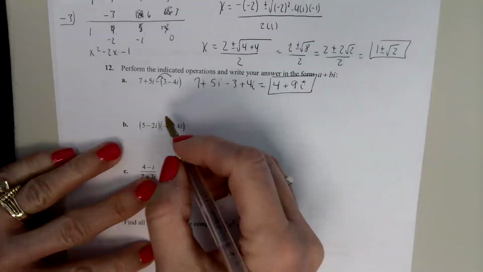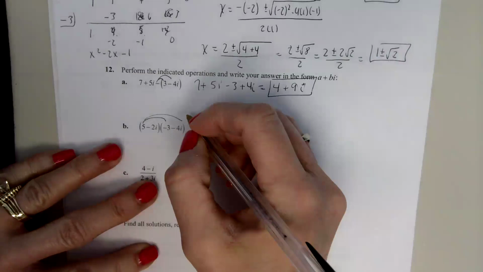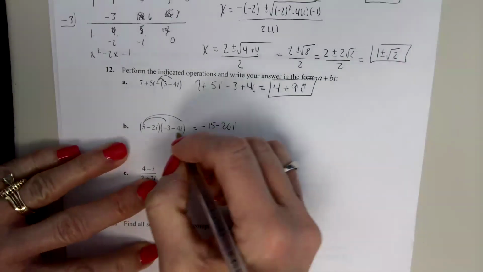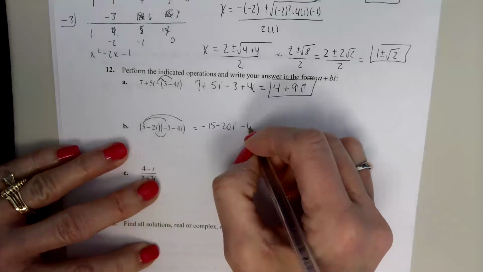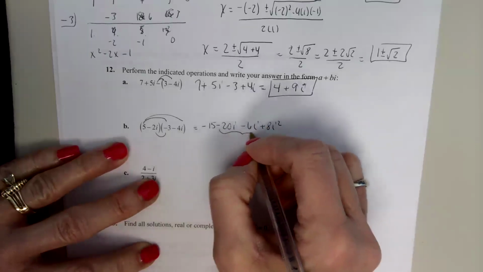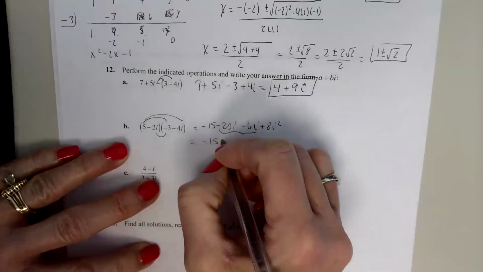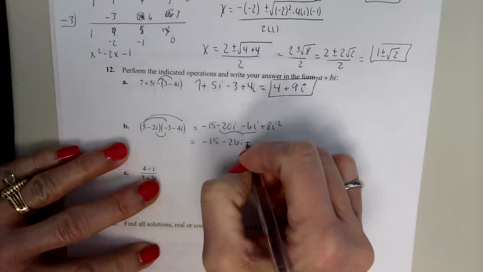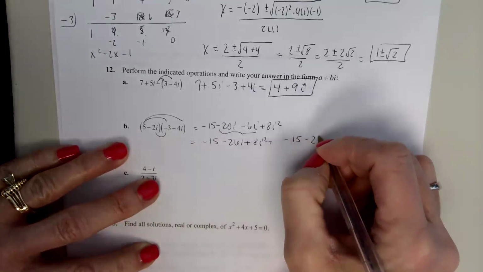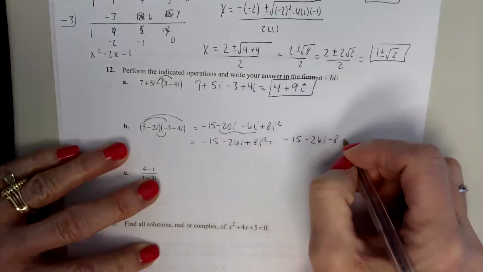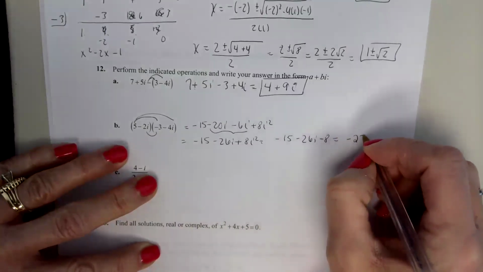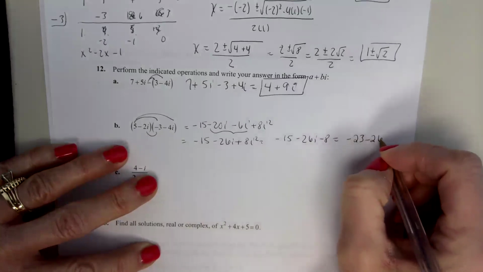And then we're multiplying 2 binomials here. So we get a negative 15 minus 20i and then negative 6i plus 8i squared. Then I'm going to combine like terms. Negative 15 minus 26i minus 8. And then a negative 15 and negative 8 is a negative 23 minus 26i.